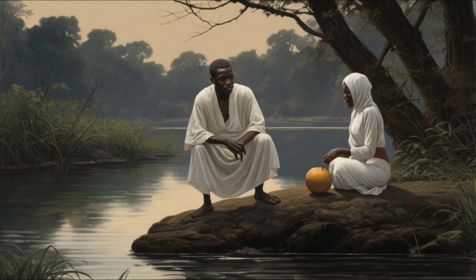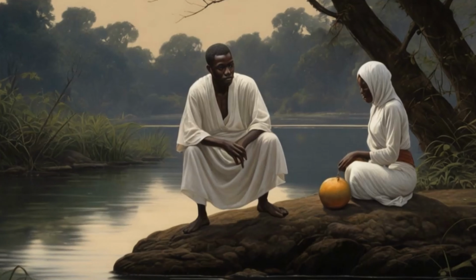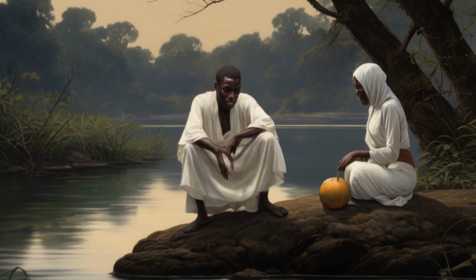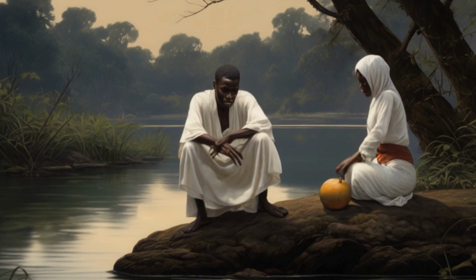In this video I'm going to show you how you can add motion to your images so that it will make it more realistic for your folktale stories.